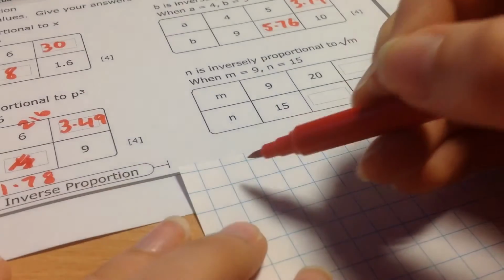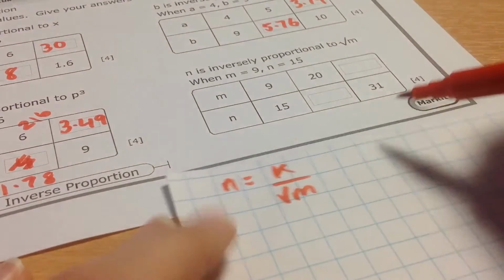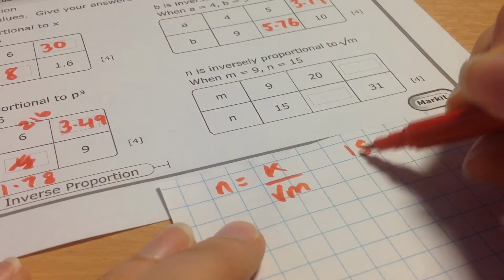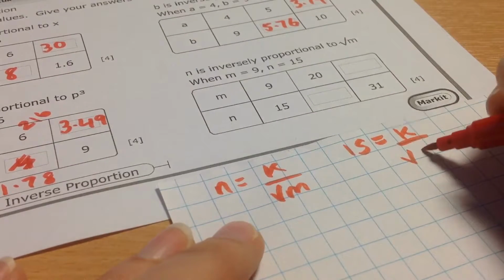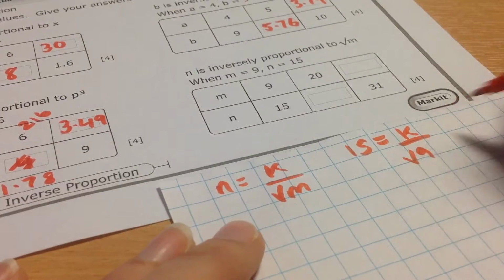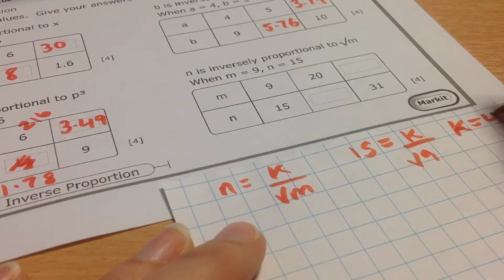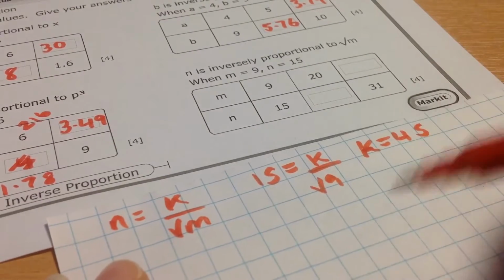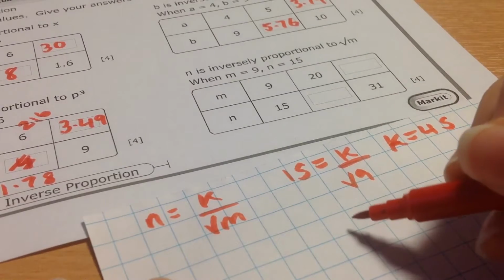Right, finally, we've got this one inversely proportional to the square root of m. So that means that n equals something over square root of m. 15 equals something over the square root of 9, which is 3, which means that times these two together, that's going to be 3. K is going to be 45. So, if m is 20, I'm looking for n.